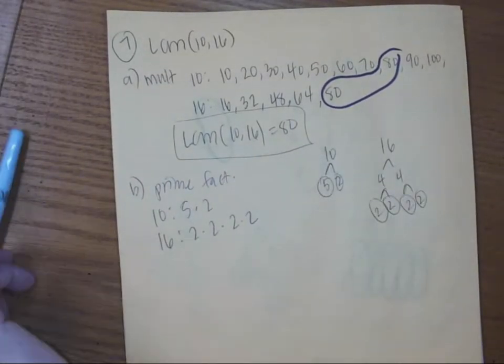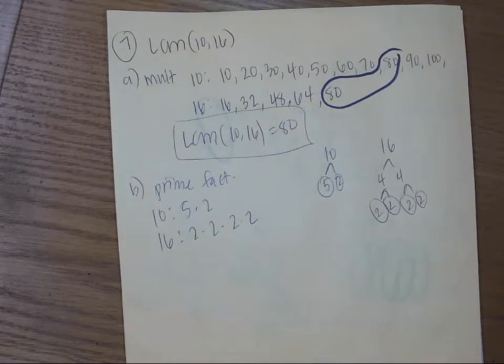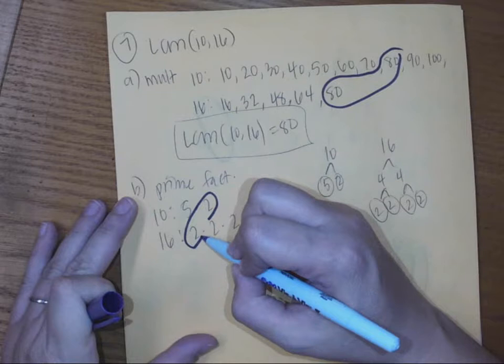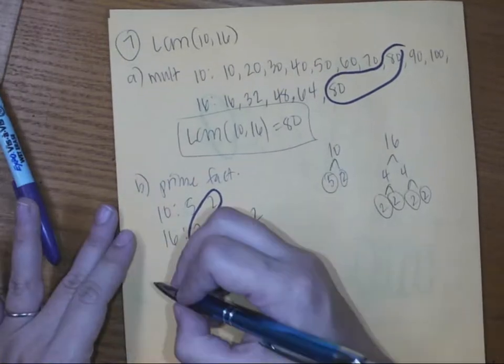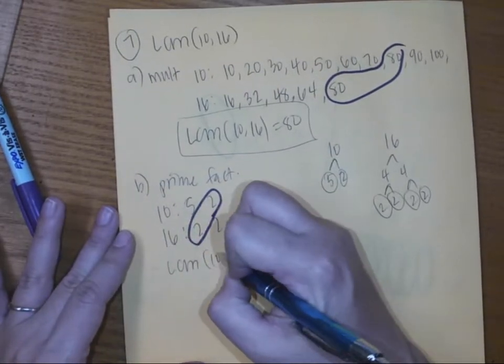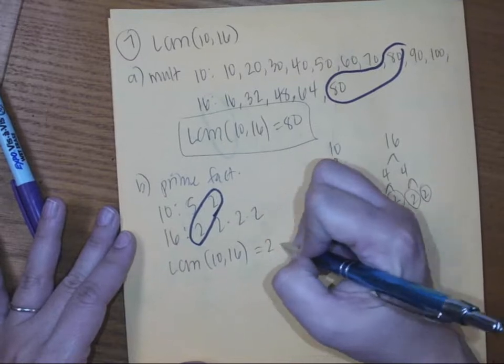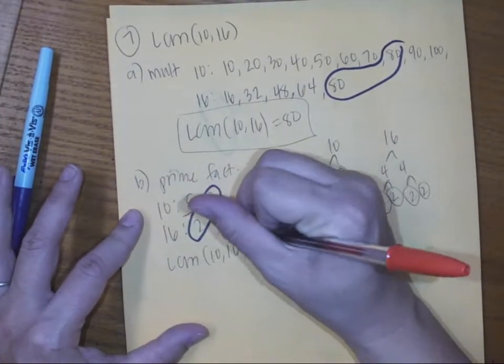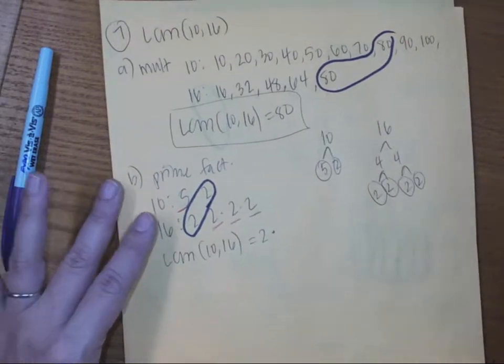So for the least common multiple using the prime factorization, you do what they have in common, which is the 2. So it's 2 times whatever's left over now: 5, 2, 2, 2.